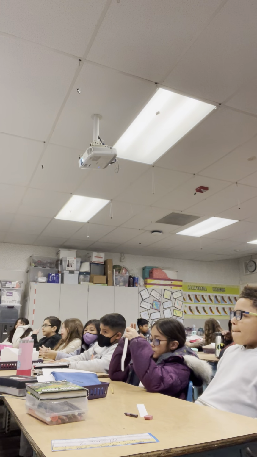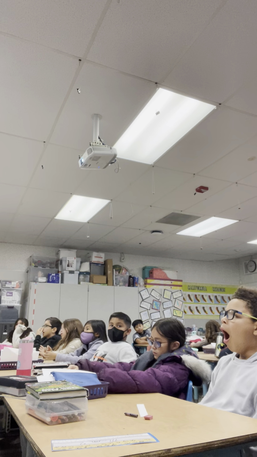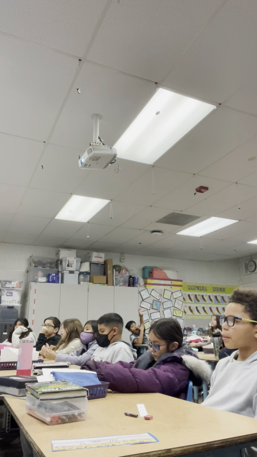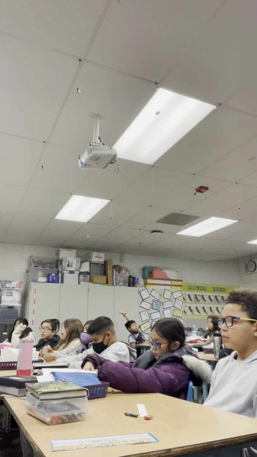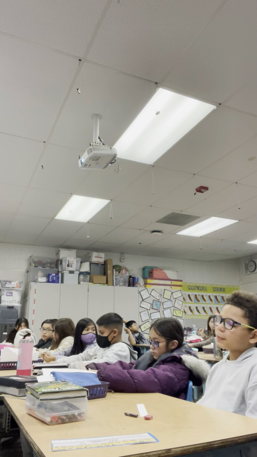Okay, so now, what fraction does this tick mark represent? Right here. Which one does that represent? This fraction right here, or this tick mark. What fraction does it represent? Allie? Okay, but what fraction does it represent?